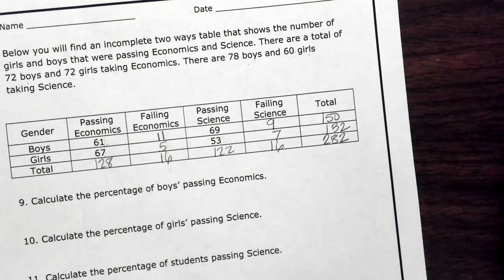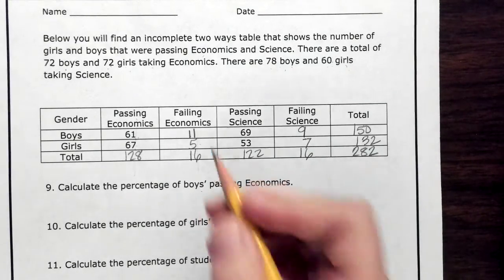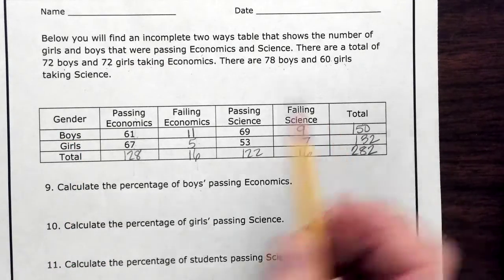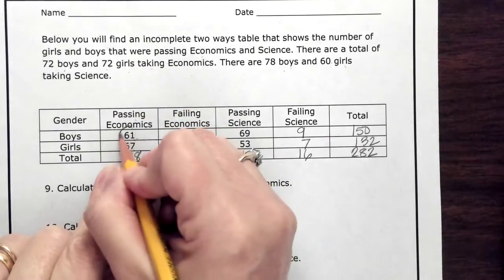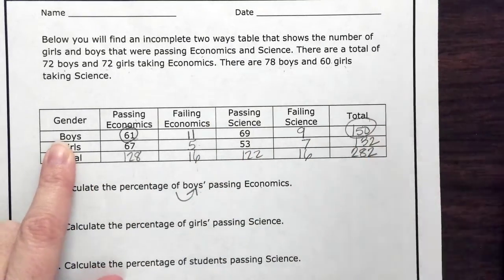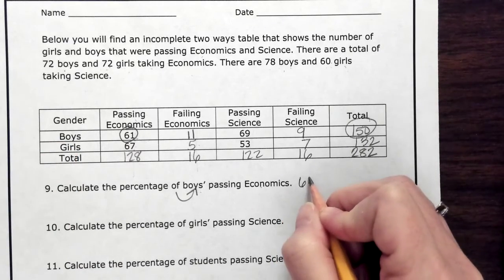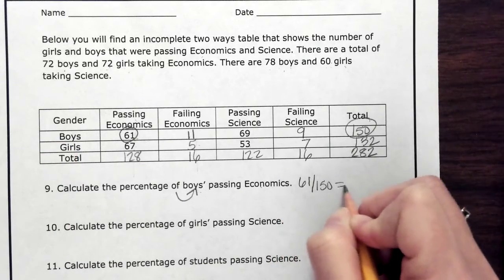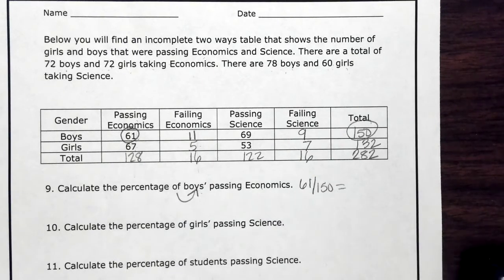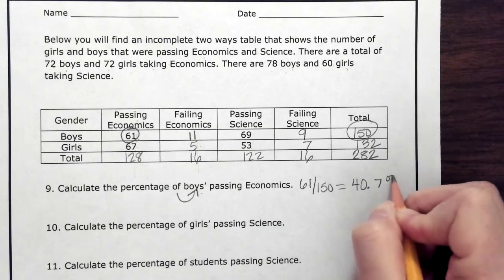Now, number 9, calculate the percentage of boys passing economics. Let's look at boys and look at passing economics. That is 61. And of boys, how many total boys are there? 150. So 61 divided by 150. 40.7.